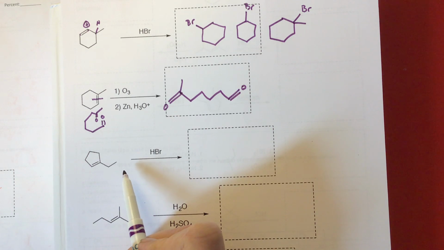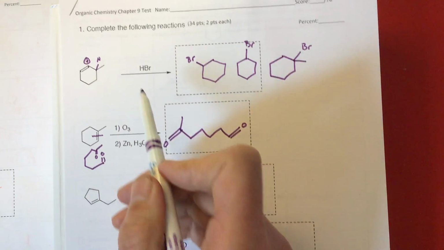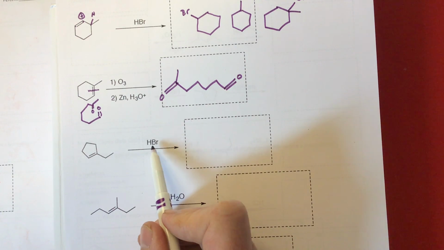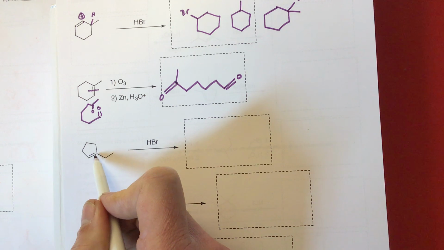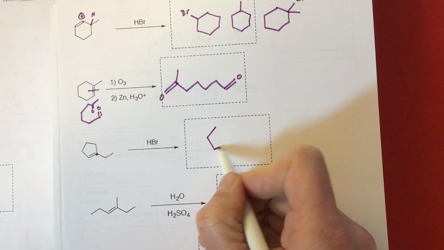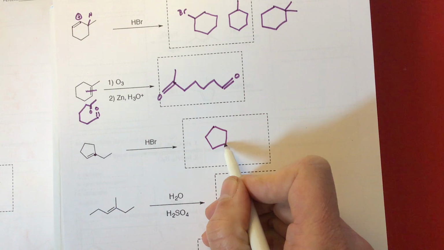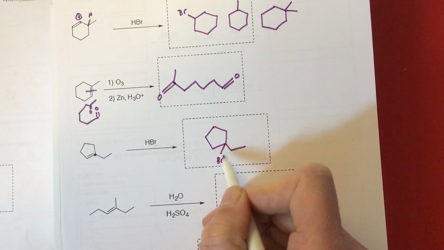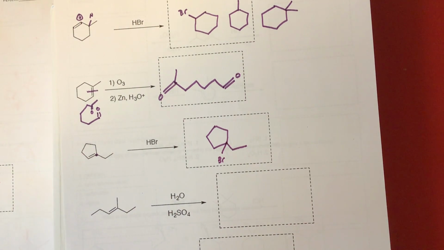Third reaction, again, similar to number 1, we have hydrohalogenation with HBr, so we're going to expect Br to be on the more substituted carbon, which would be this carbon. So we have a pentane ring, and we have our ethyl group here, and then our bromine attached to that carbon as well.